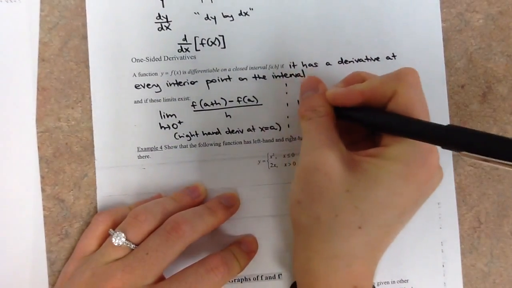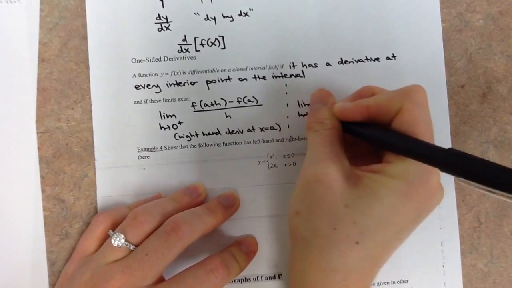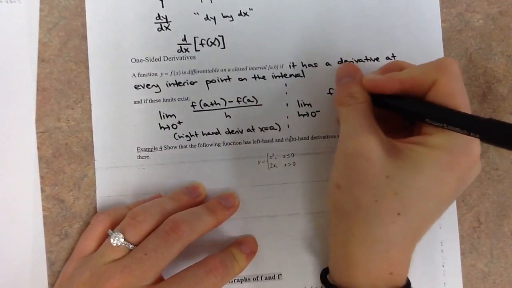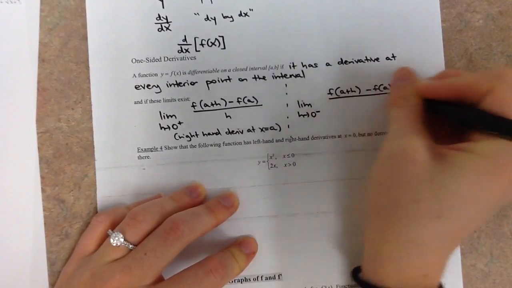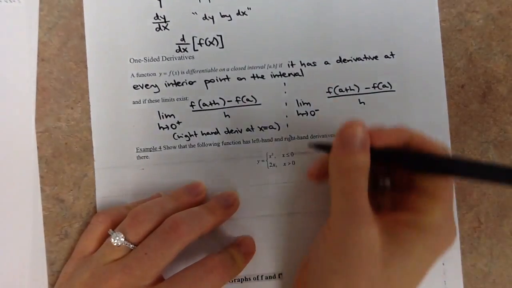And then we can do the left-hand derivative. So that's as h shrinks towards 0, but from the left. So this would be forming a little secant line with something just to the left of the number.